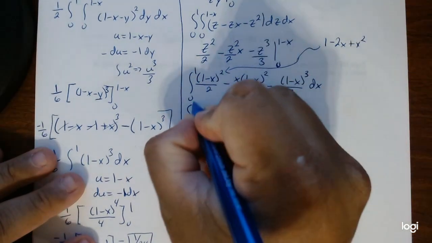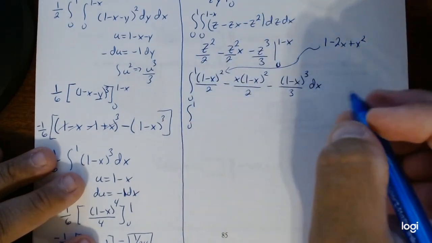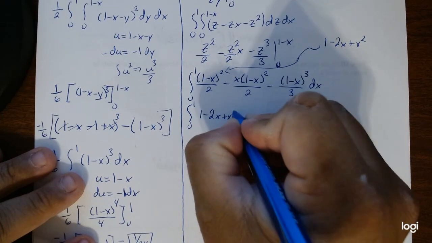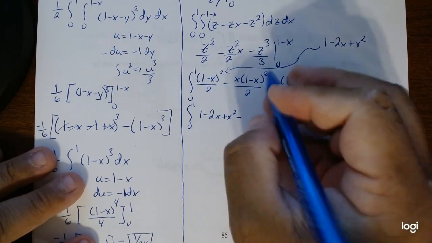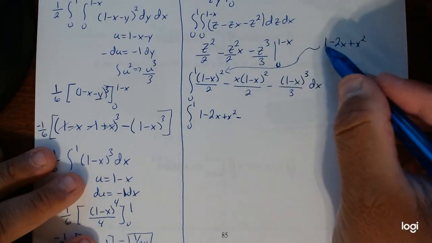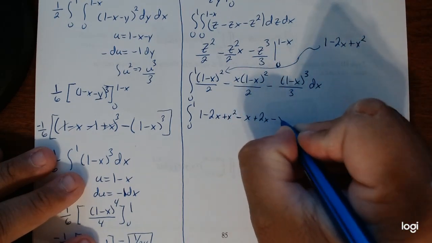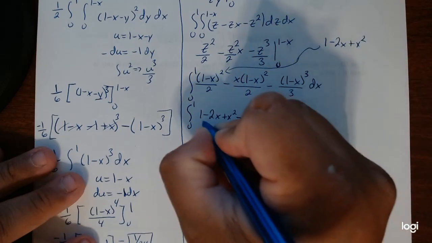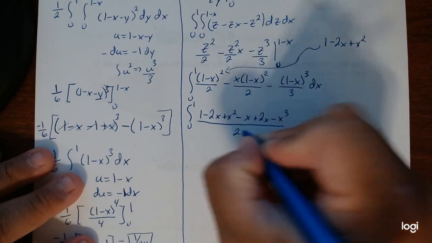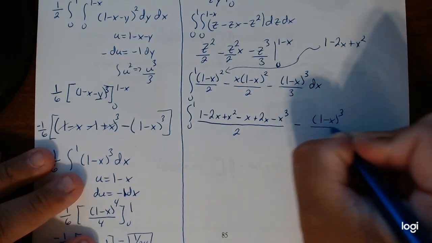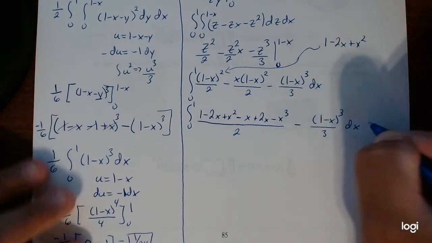So if I just tweak this a little bit and put these together, and this negative changes everything, right? So we have negative x times all of this. Gives me that.